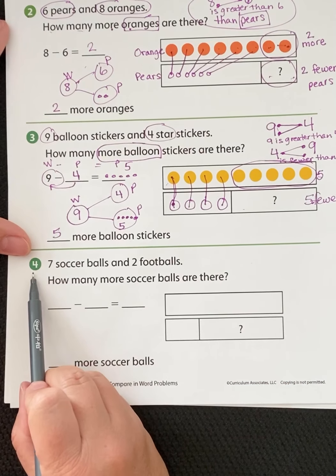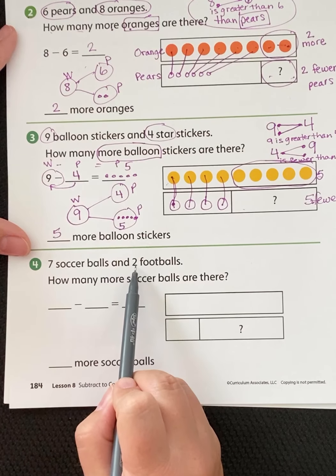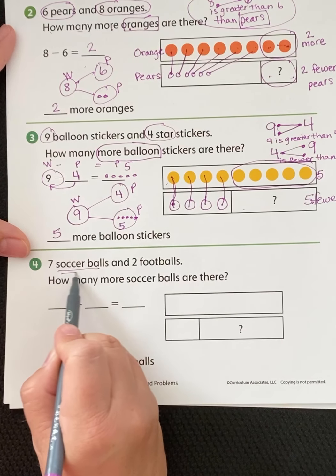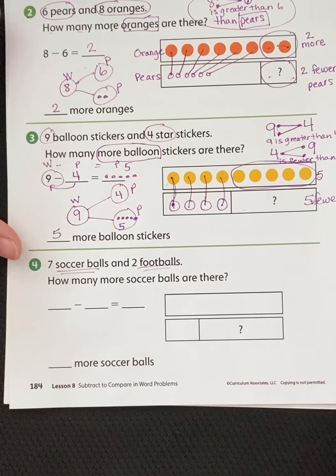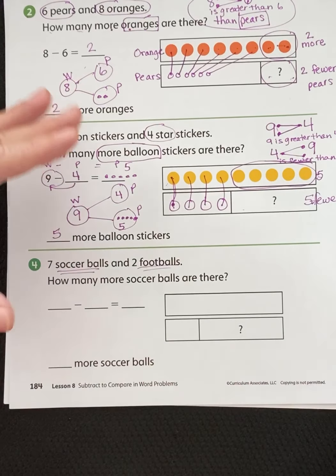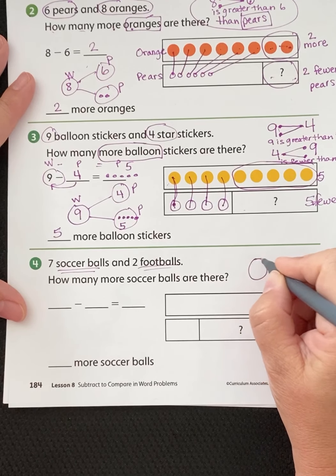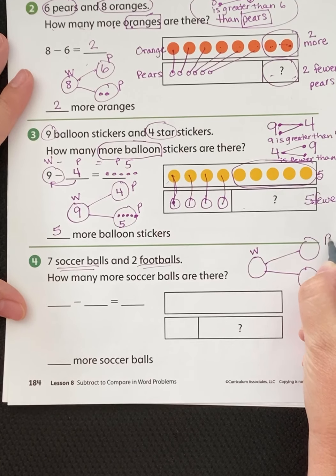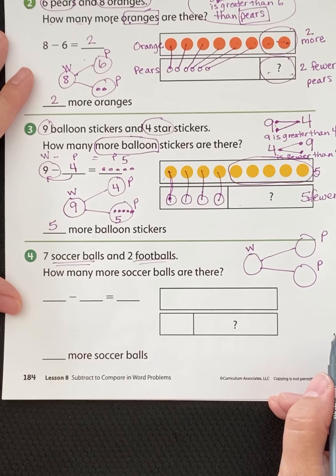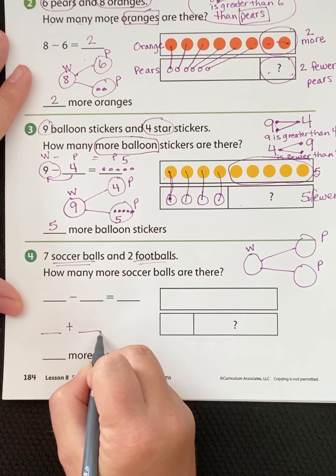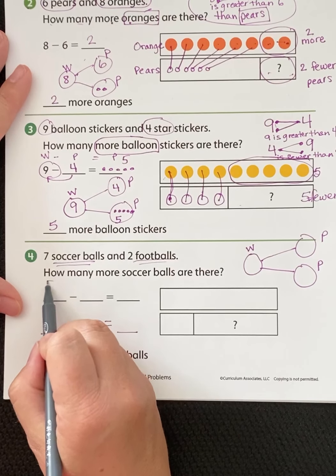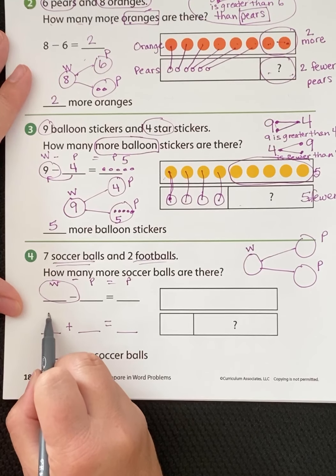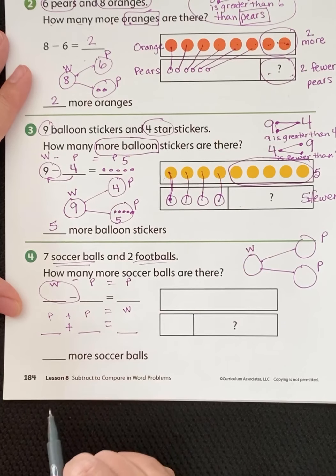And the last problem, number 4, says 7 soccer balls and 2 footballs. How many more soccer balls are there? So we're comparing soccer balls to footballs. Okay, we're not putting them together. We're seeing which one is more and which one is less, right? We can start with our part, whole if we want. Whole, part, part. We can make an addition problem if we want. This is whole minus a part equals a part. This is a part plus a part equals a whole.